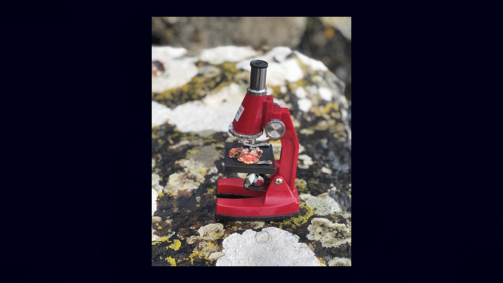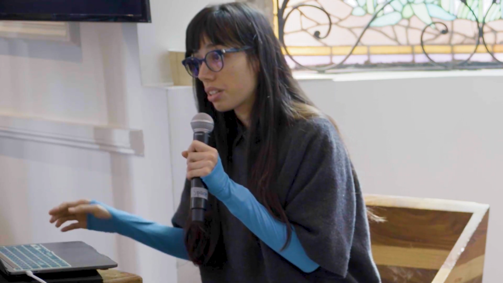This was a microscope that I got when I was 13, and it just really changed my way of seeing the world. It showed me that the world is full of tiny things, and they are alive, and I cannot see them with the naked eye. I need a special device to be able to see them. So this device, weirdly enough, is kind of bringing me closer to what I consider natural.